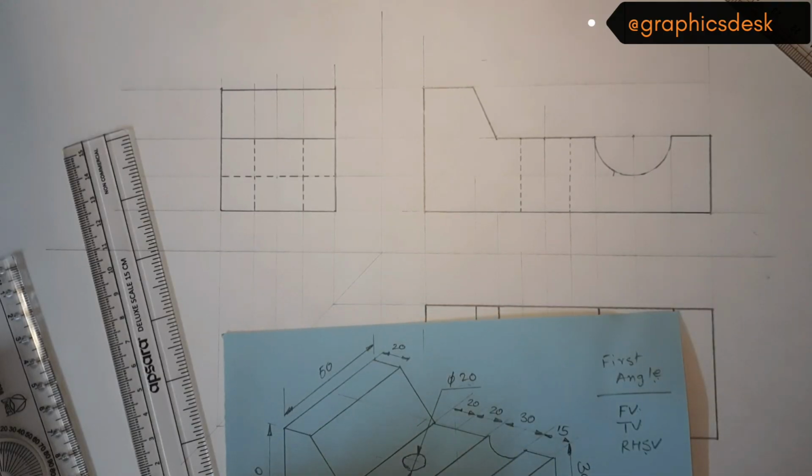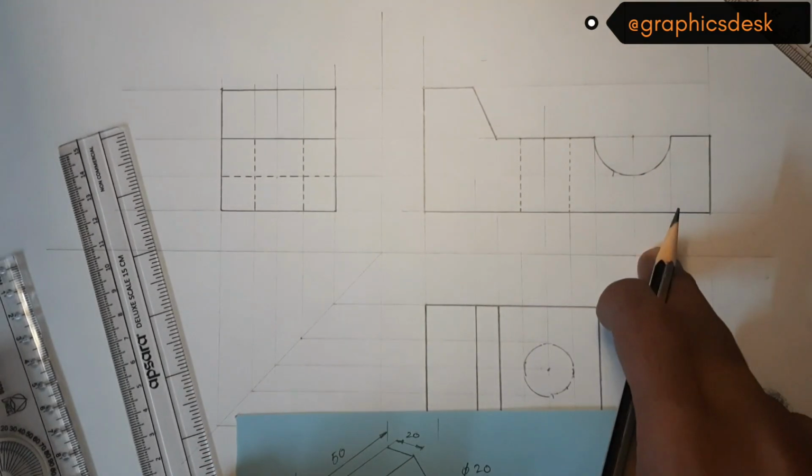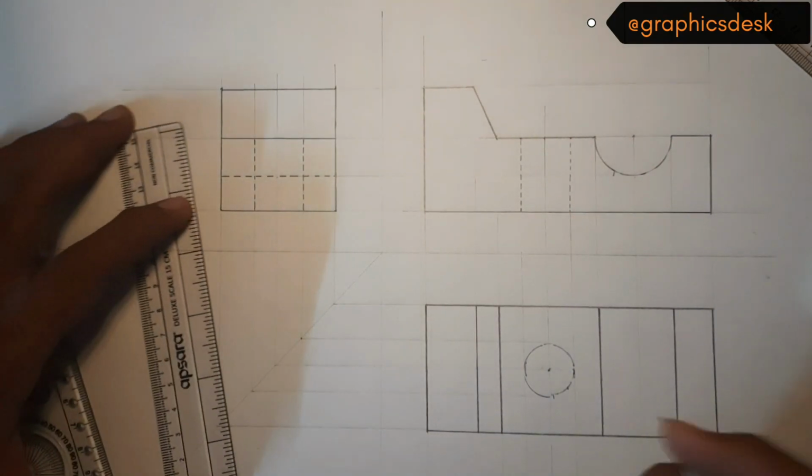Now of course we have to quickly mark which view it is. So I'll name these views, I'll mark the center point, and then we'll go to dimensions.